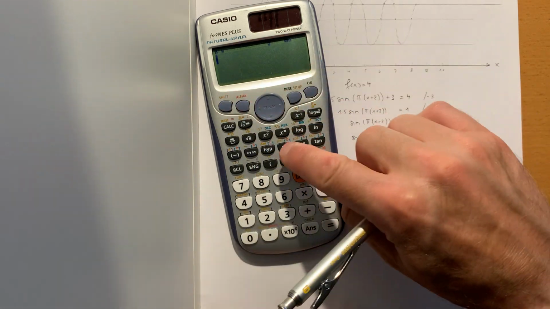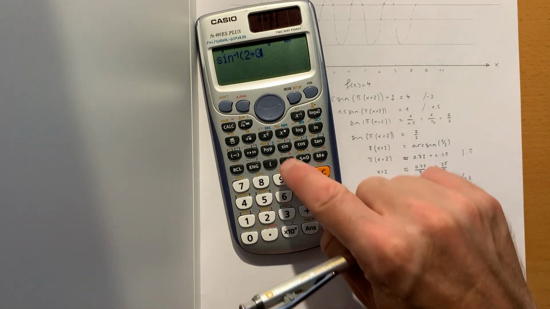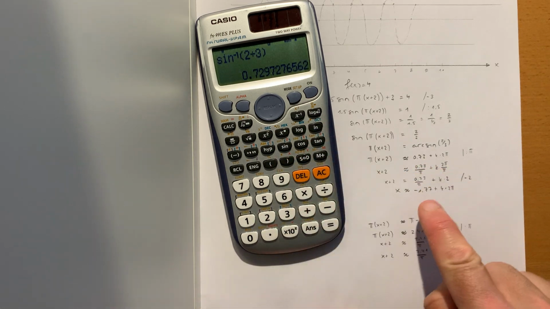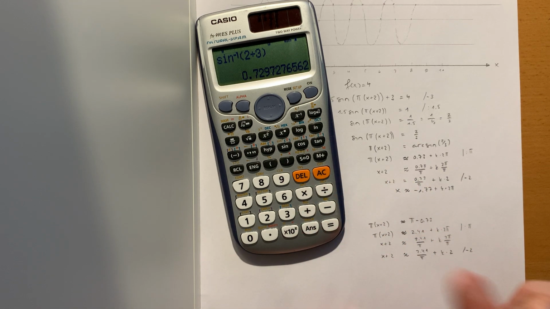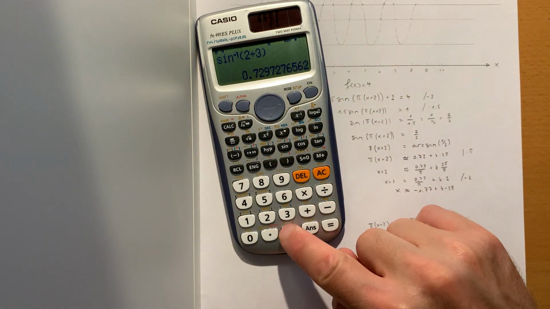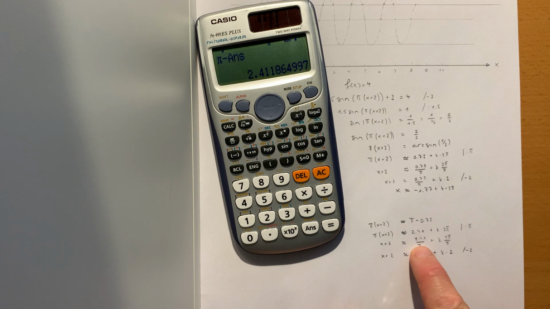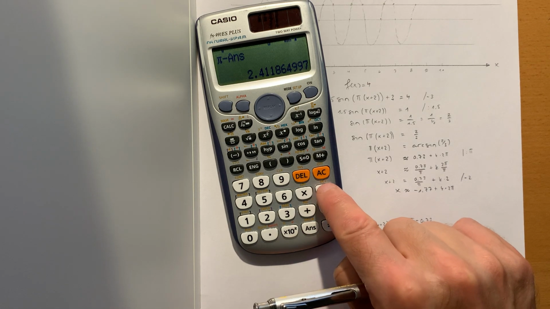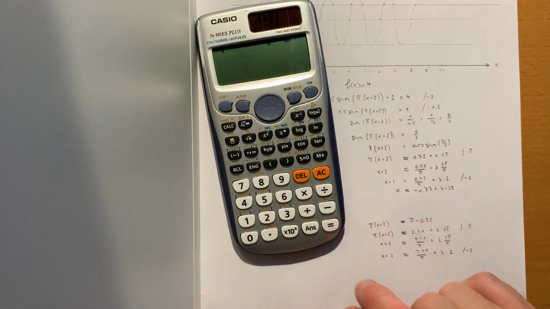let's just rework this out here again. 2 divided by 3. So that I get this number again in the exact value of this number. So I'm going to subtract it from pi minus that number in order to get the 2.41. Now I'm going to divide this 2.41 by pi minus 2.